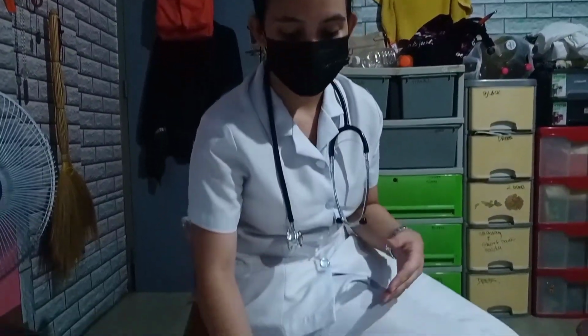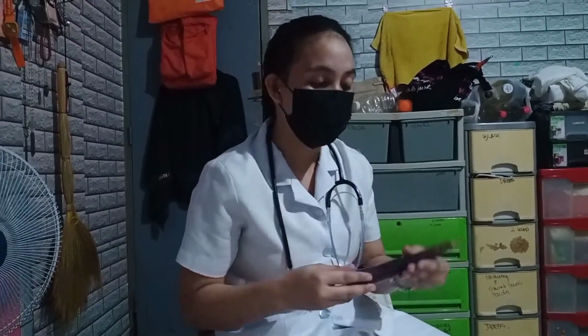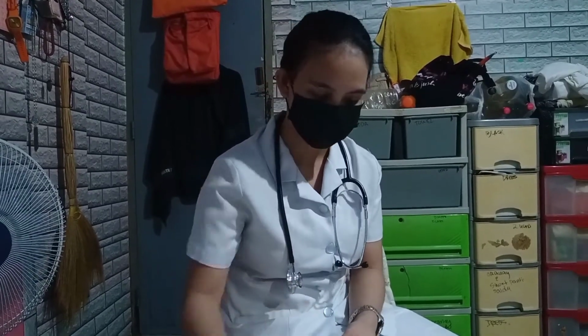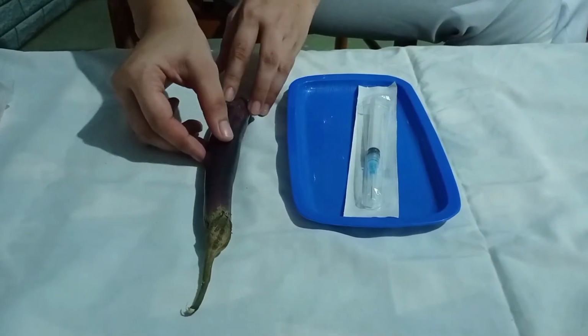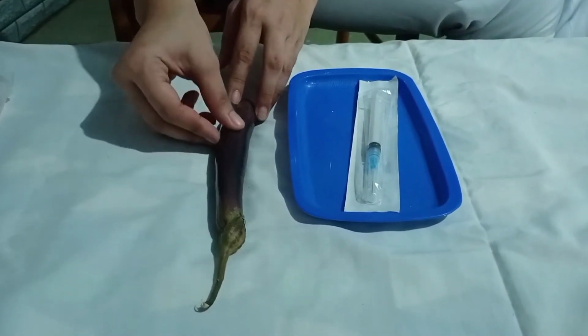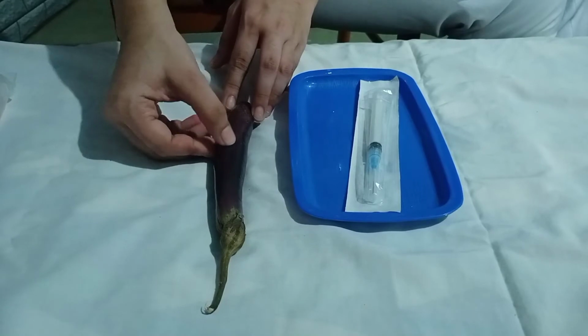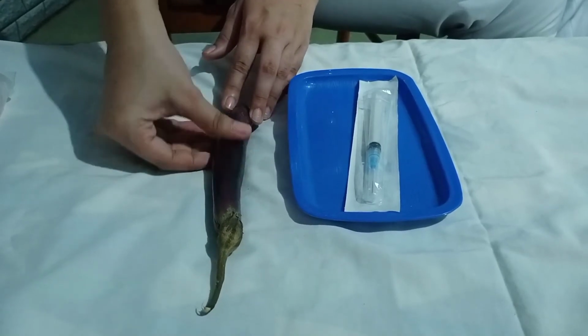So, now I'm going to locate the site of the injection. Since we are in a pandemic now, I found another way to perform the subcutaneous injection: I'm going to use the eggplant as my patient. I'm going to choose a site where the skin appears healthy and free from irritation and inflammation, to reduce the discomfort of injection.